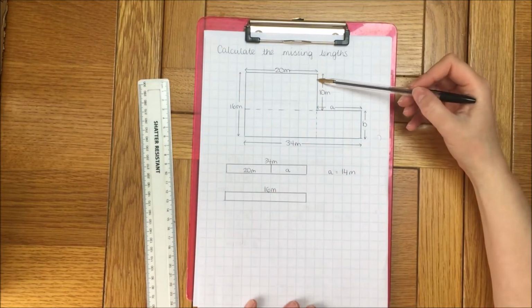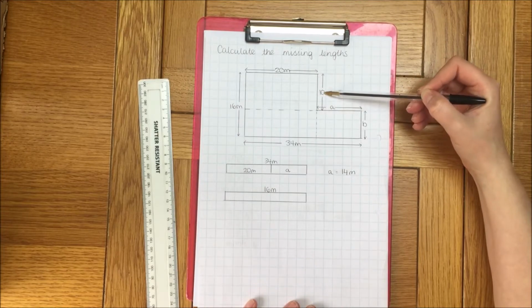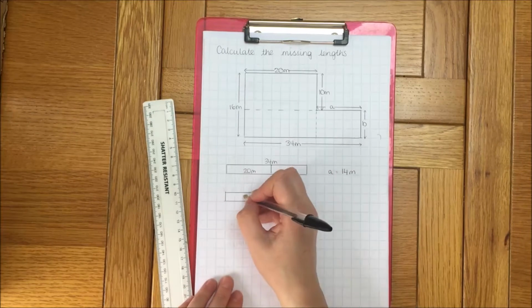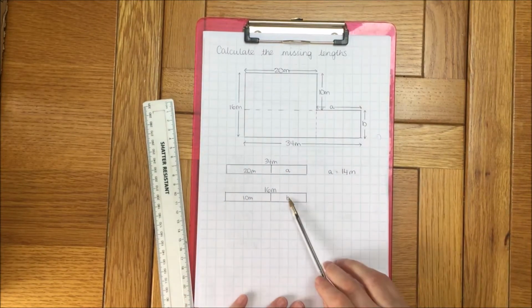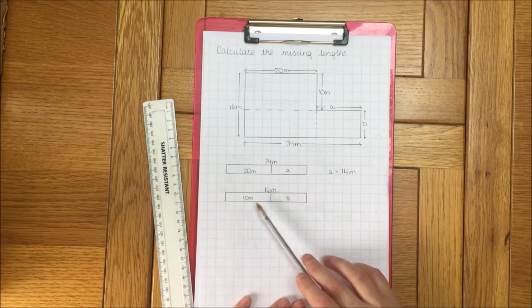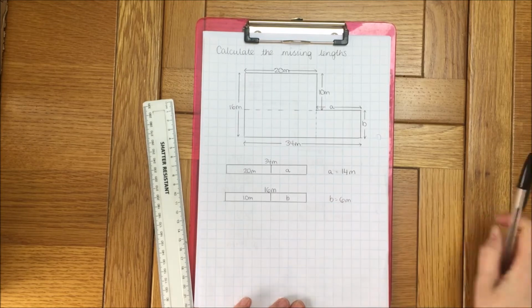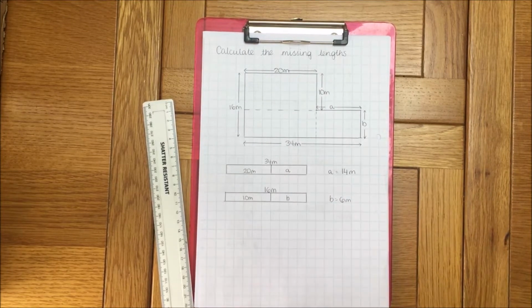And then if this whole vertical line is 16 metres, I know that this section of it is 10 metres because it's labelled there for me. So I can put that into my bar model. And then the missing part is B. So to find the answer for B, I need to do 16 take away 10, which is 6 metres. Okay, we're going to go on to a slightly harder example now with slightly bigger numbers.